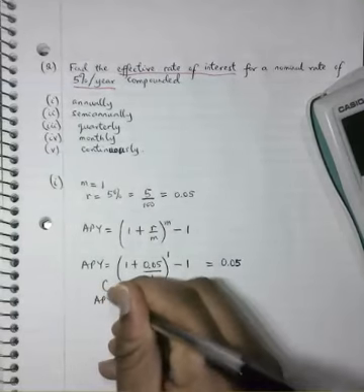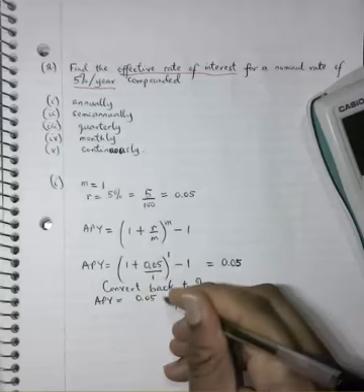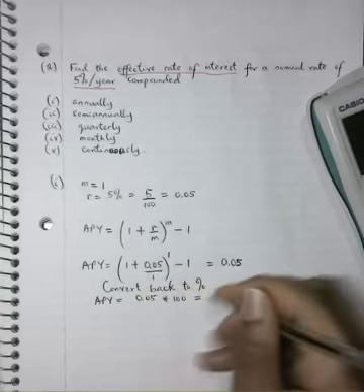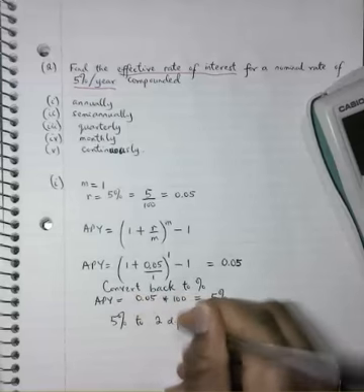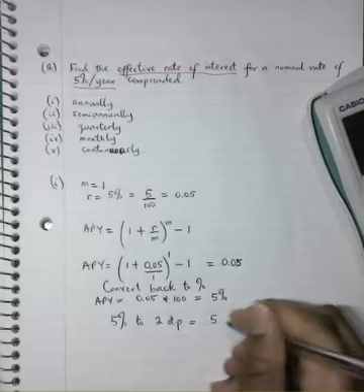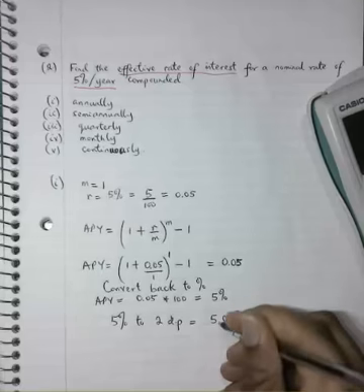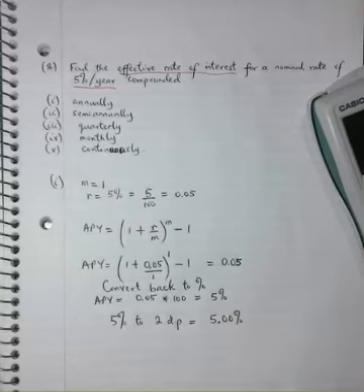The APY will be 0.05 times 100, and that will give you 5%. Now, 5% to 2 decimal places will be 5.00%. So you take note of that.